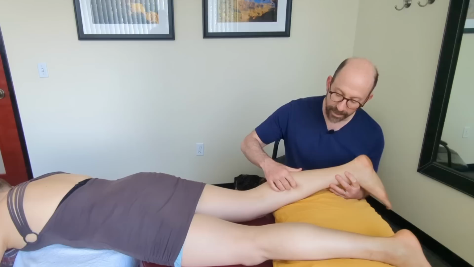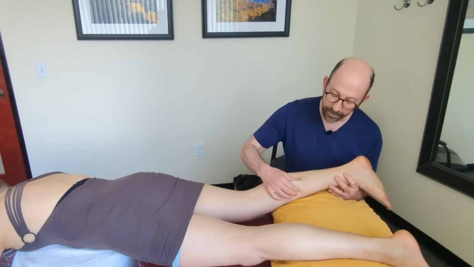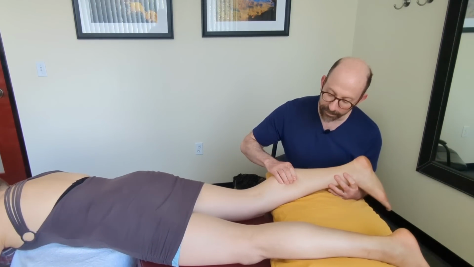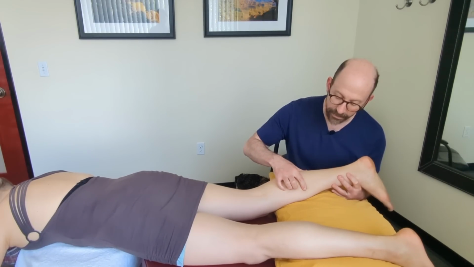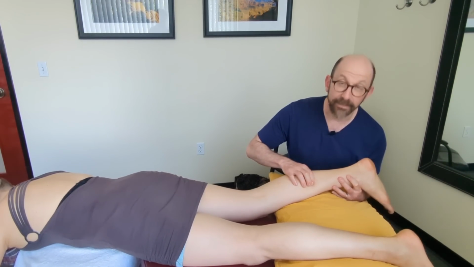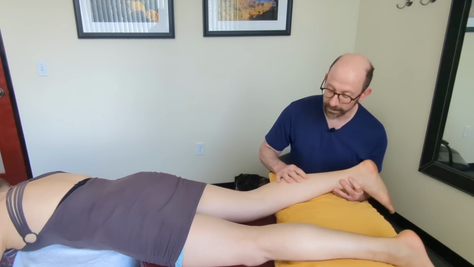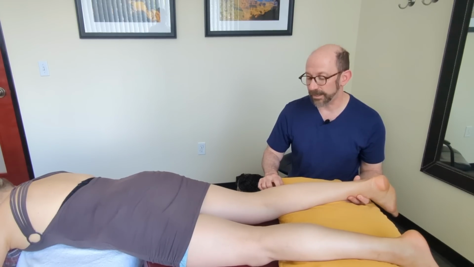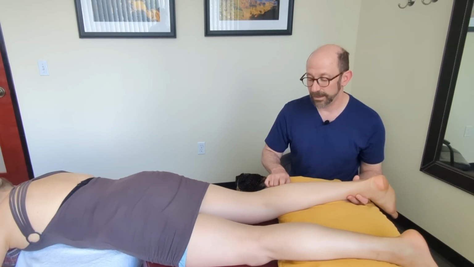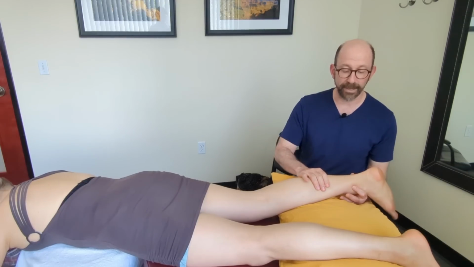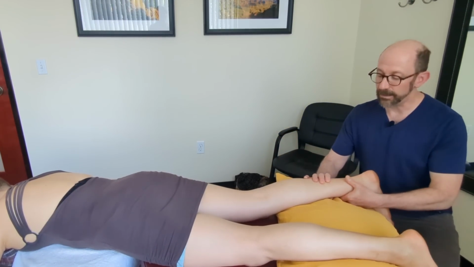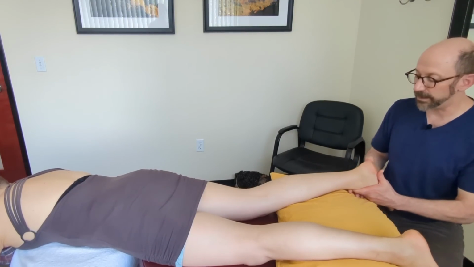Just palpating down the calf here. We like to see good movement between the gastroc and the soleus, and nice tone in the medial calf, and we have that. And that's really good. I'm definitely taking note of some lateral calf tension here as the soleus kind of pops out from underneath the gastroc, and we'll get back to that in a minute. Now let's feel for this ankle mobility.